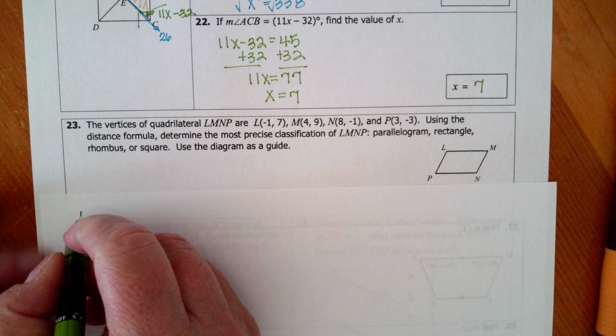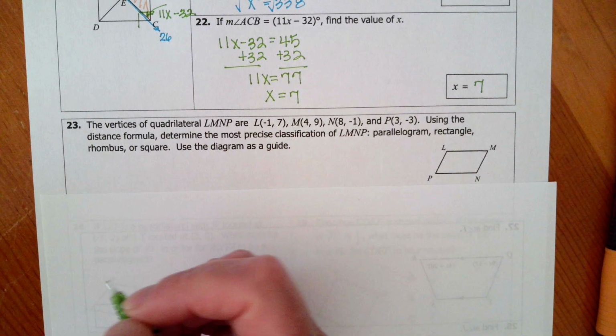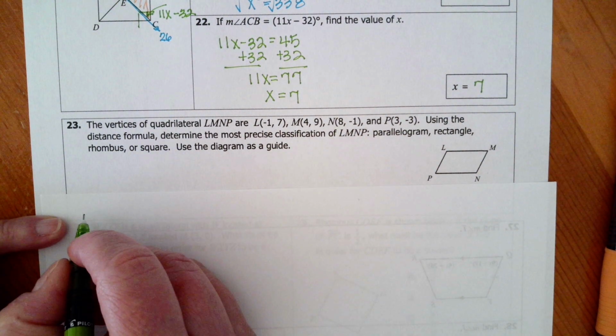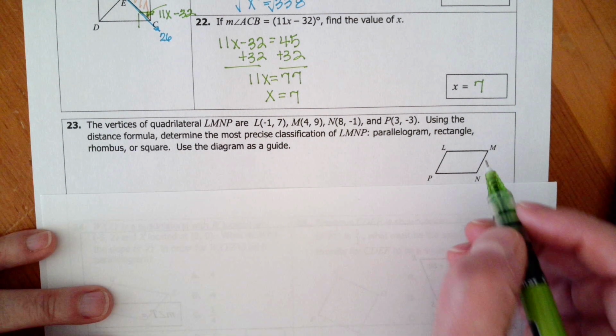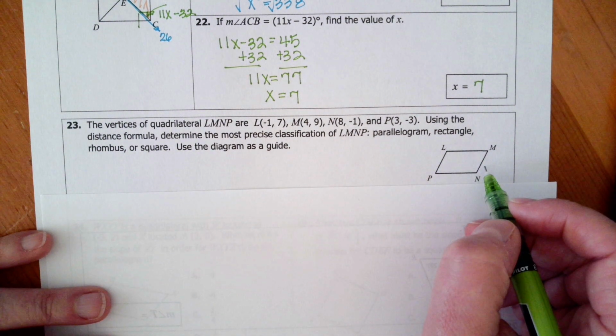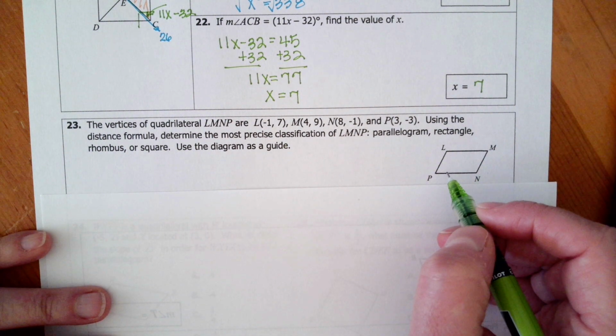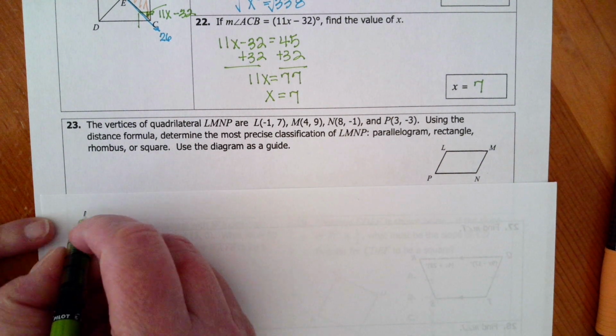All right, so ladies and gentlemen, I would start with slopes. You can absolutely do distance. And again, when you think back to when you did the formative, you could absolutely do distance formulas to prove if the sides were the same, and then take a look at diagonals. All right, so we could do this a couple different ways.